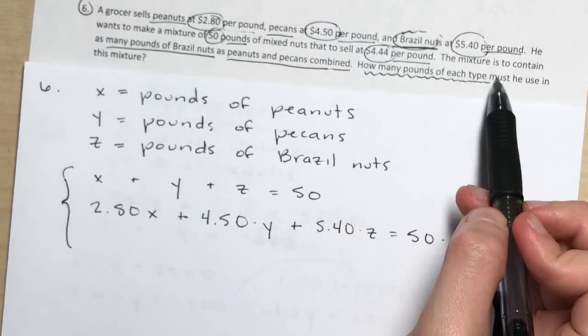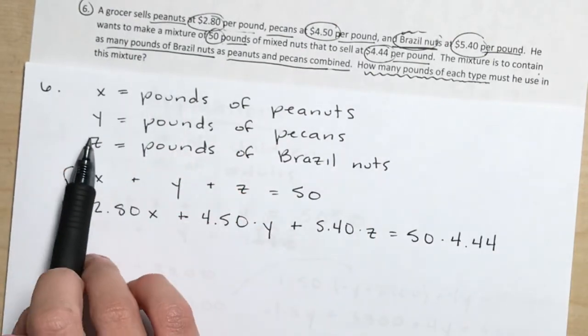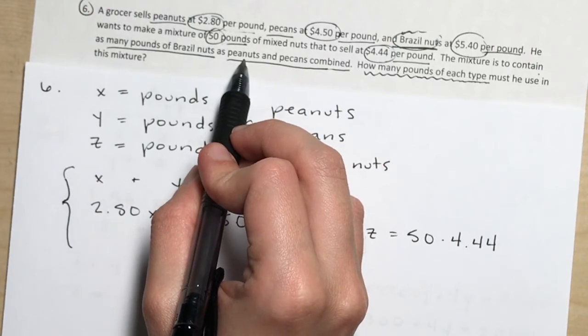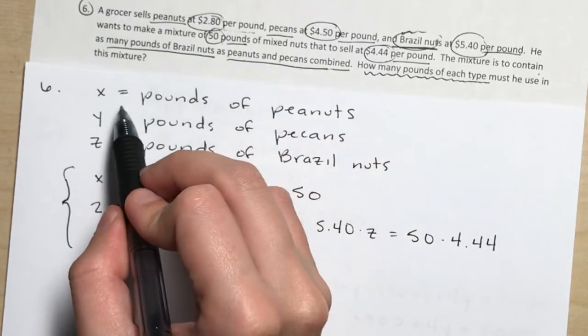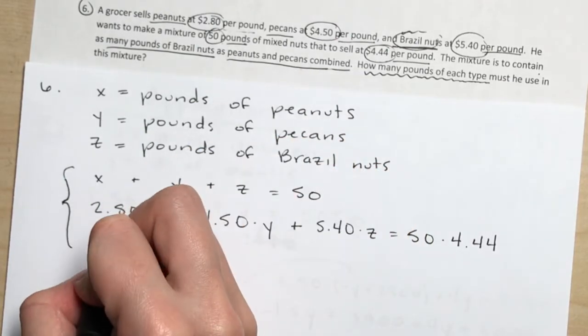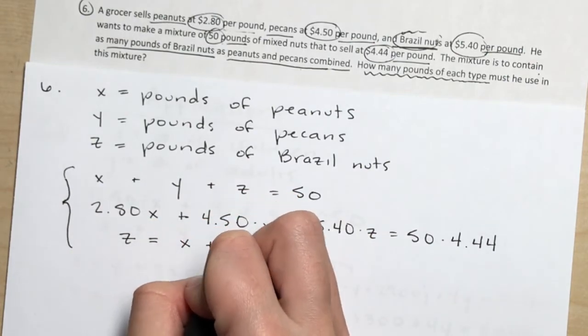And then our last equation: the mixture is to contain as many pounds of Brazil nuts, so Z should be equal to the amount of peanuts, which is X, and the amount of pecans, Y, combined, so added. So Z is equal to X plus Y.